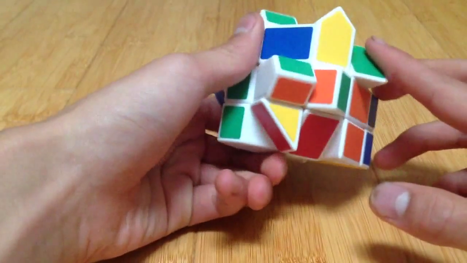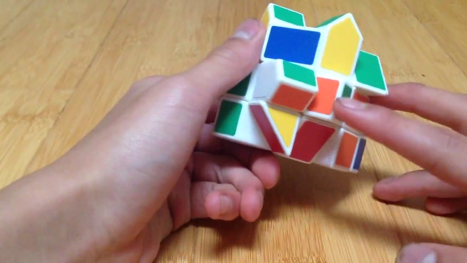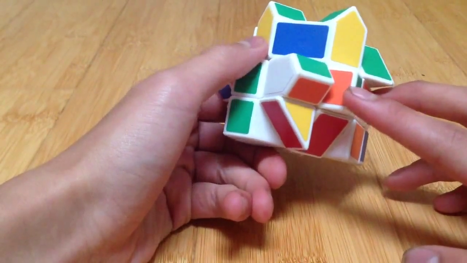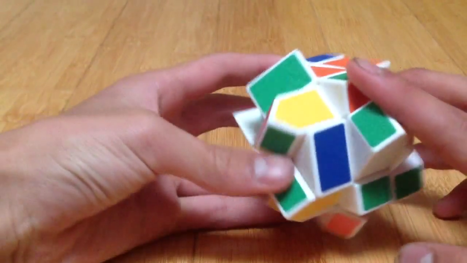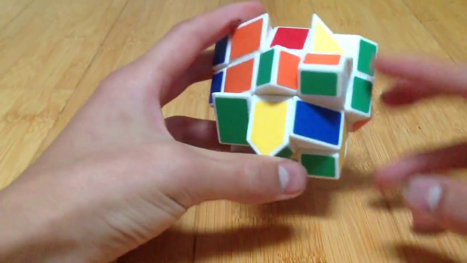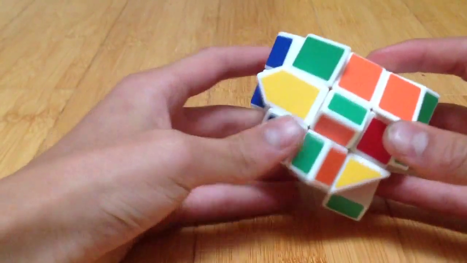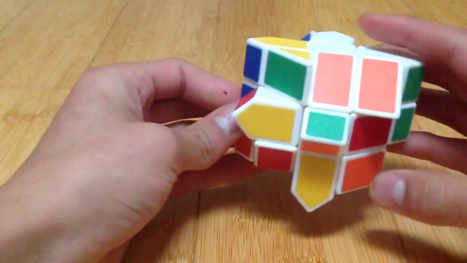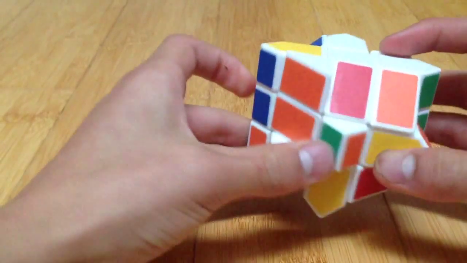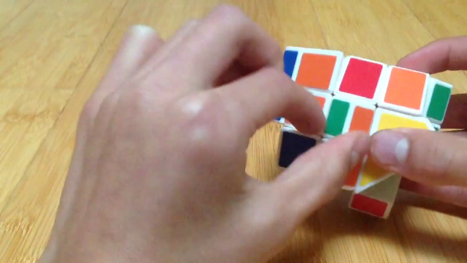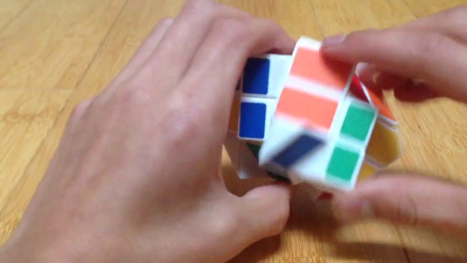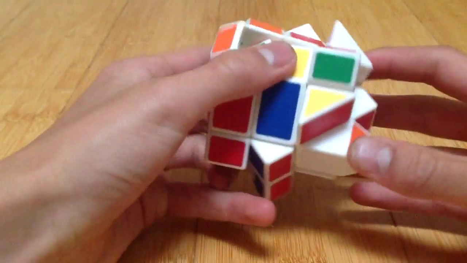Okay, now I see that there's an edge over here, and the center that it's connected with isn't flipped 180 degrees, but 90 degrees. So this follows pretty much the same process. So you bring it to the down layer, you bring it to one side, you flip the edge to the correct orientation, you put the edge back, and now it's correctly aligned, and you just bring it to the top.